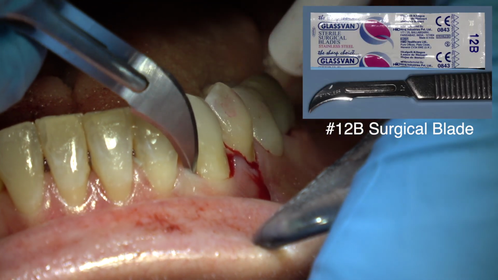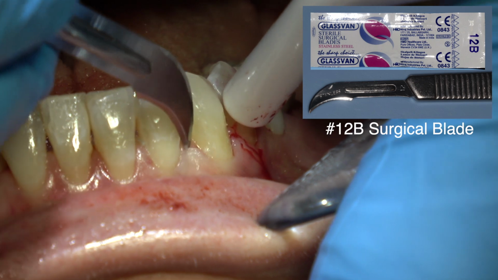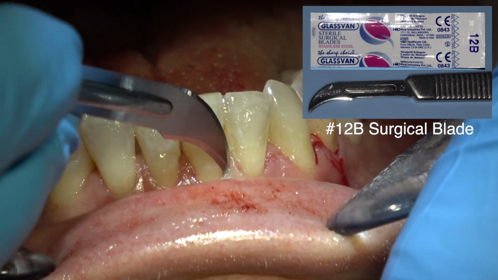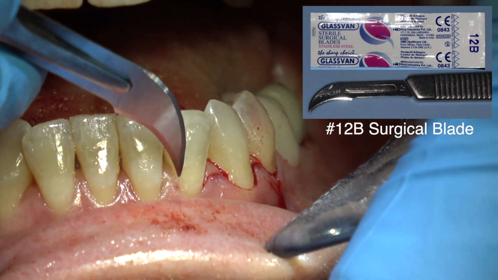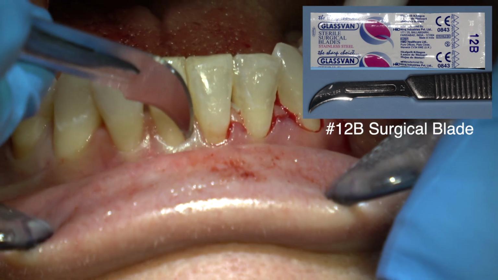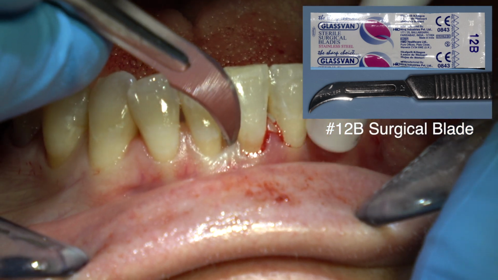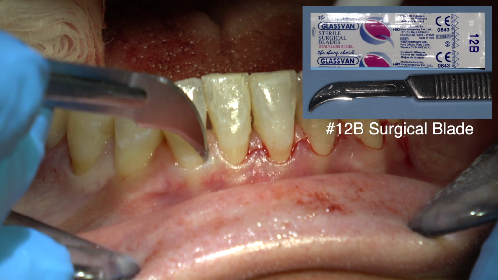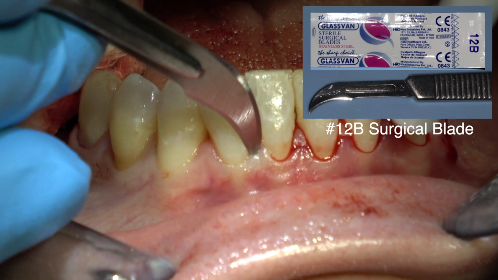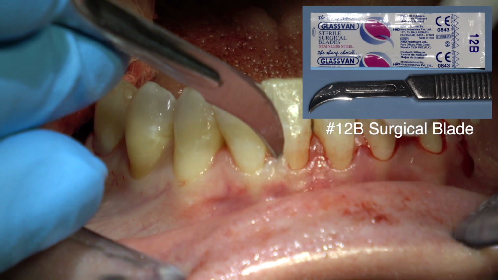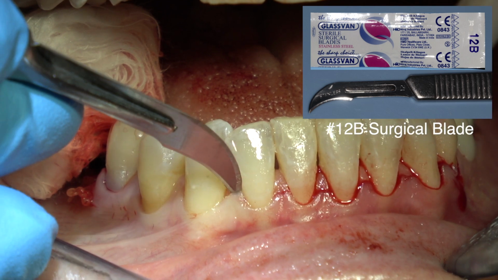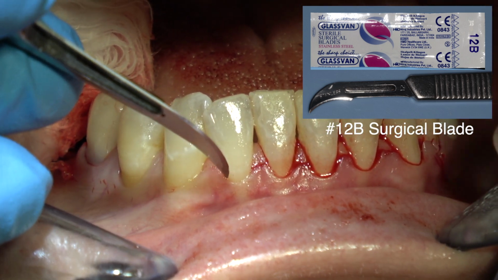This is a number 12 Bard-Parker. And you're not removing the papilla. You're going to suture into the papilla. You don't have to use a full thickness flap. It's actually ideal if it's a split thickness flap, but if the tissue's this thin, that's not an option because it's so thin you can't separate it into a split thickness, so you're going to reflect a full thickness flap.